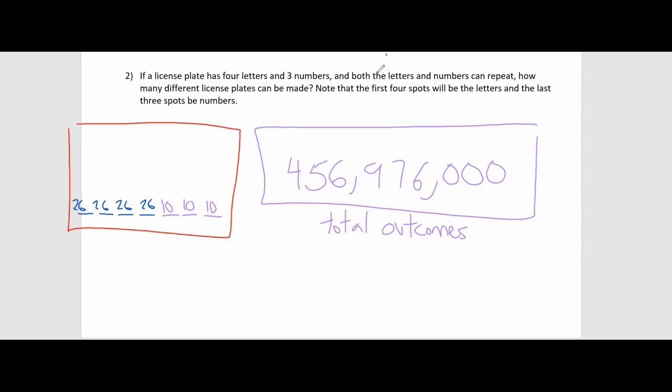It wouldn't make sense for us to have 10 different spaces on a license plate, because then it would be a ridiculous number of total outcomes, right? You could think about if I multiplied this number by 10 times 10 times 10, or 1,000, well, all of a sudden we're going to have more than a billion different combinations, right? 456 billion different types of license plates, and that would be unnecessary because there's not that many cars.